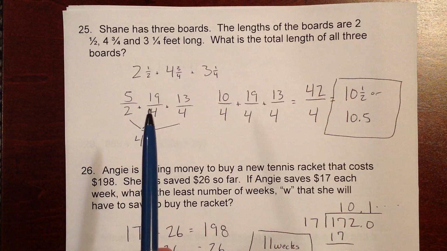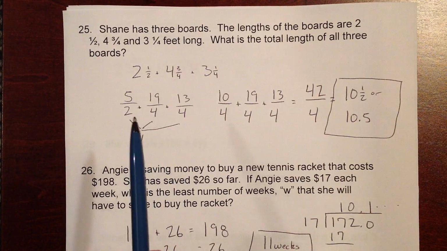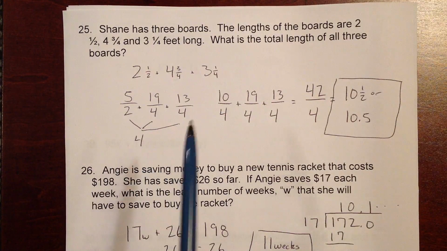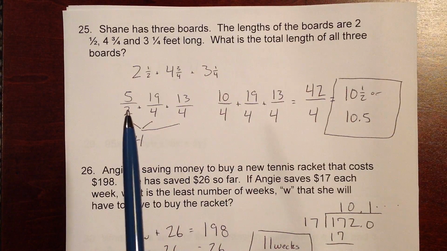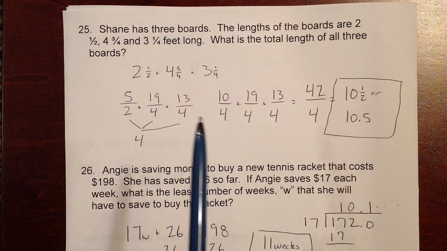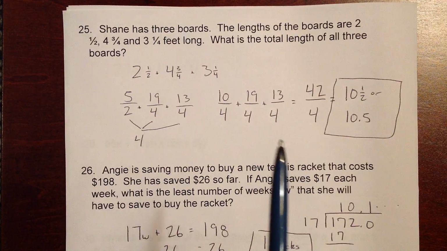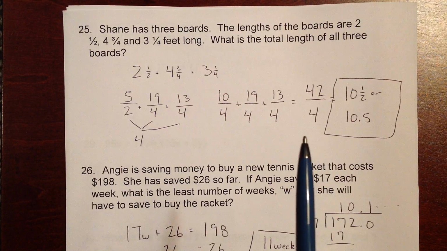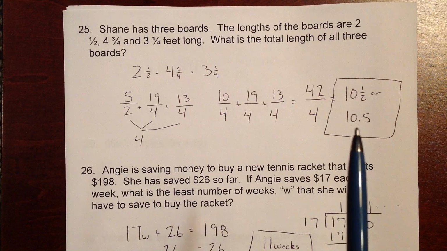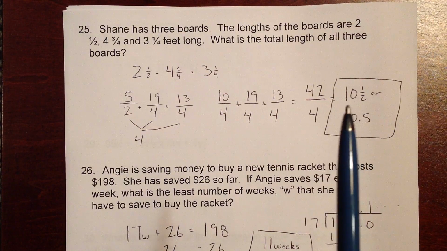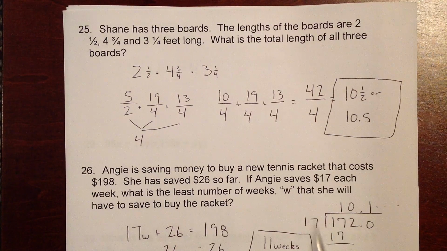5 over 2, 19 over 4, 13 over 4. I have to find the common denominator when I'm adding, and luckily this one's easy. It's going to be 4. And these two are going to stay the same. But I do have to say, hey, how did I go from 2 to 4? Well, I multiplied by 2. I got to do the same on top. So I'm going to add this up. It'll be 42 over 4. And if you do that with a decimal, it's going to equal 10.5. If you do it as a fraction, it'll be 10 and 4 over 2, which simplifies to 10 and a half.